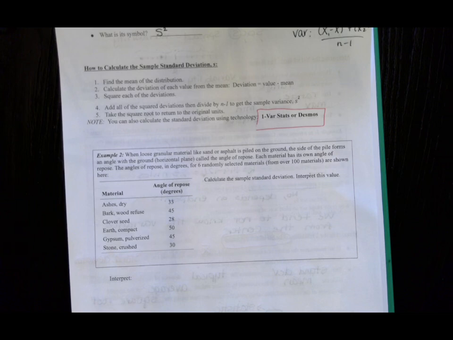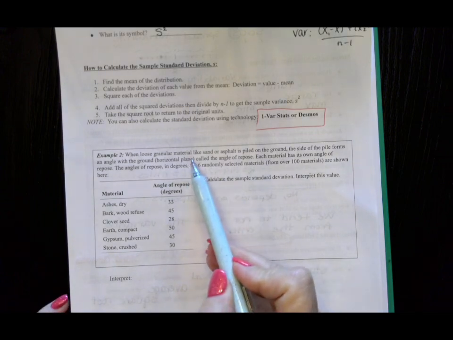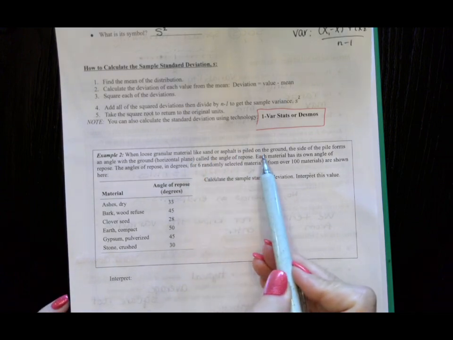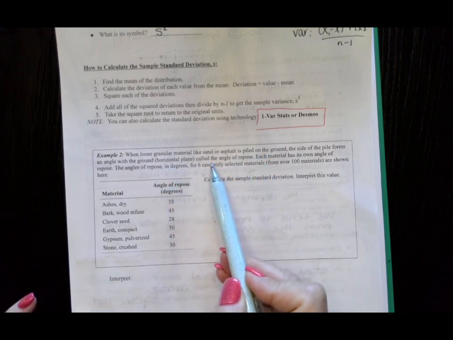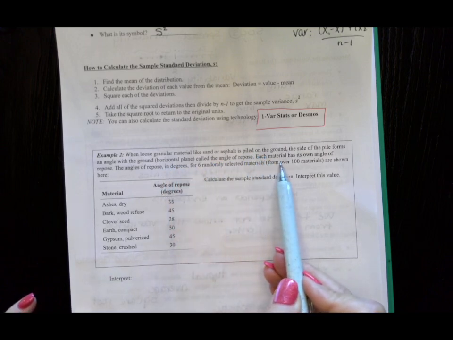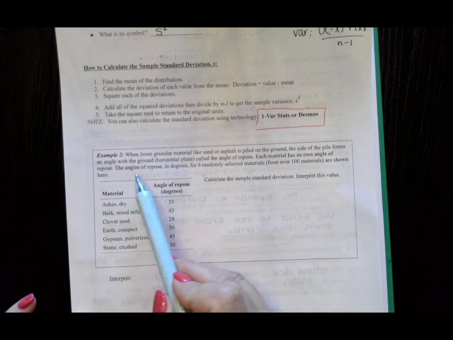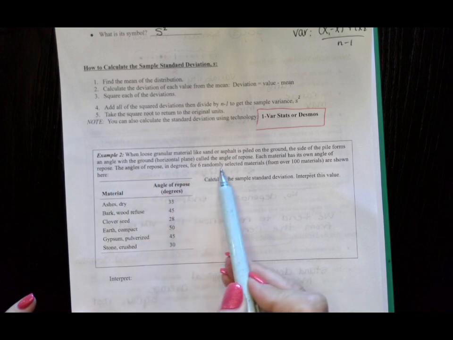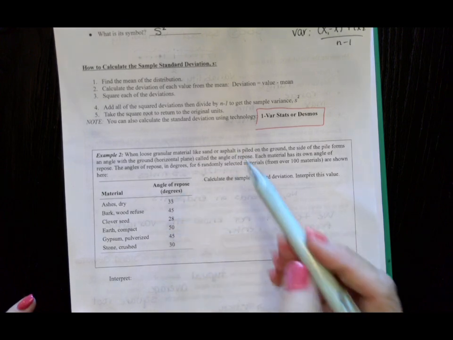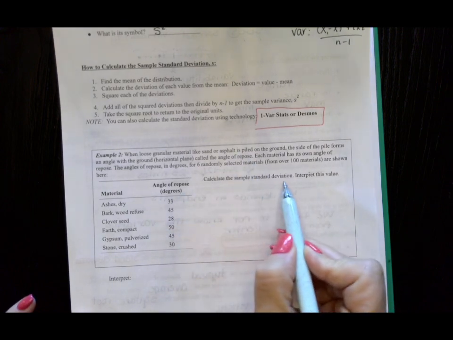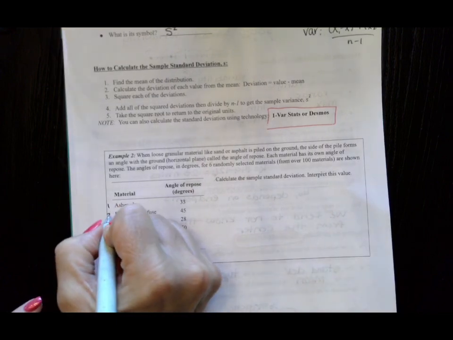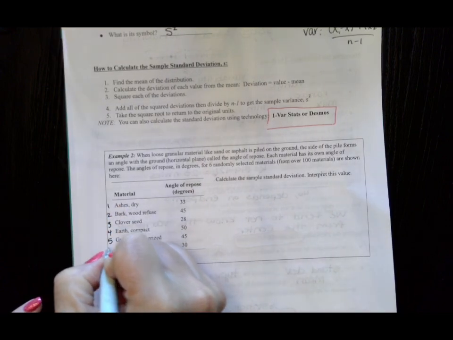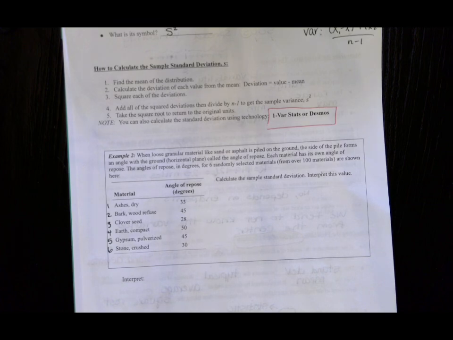Okay, so loose granular material like sand or asphalt is piled on the ground, and the side of the piles form an angle with the ground called the angle of repose. Each material has its own angle of repose. The angle in degrees for 6 randomly selected materials are shown below. So here's what we have. Calculate the sample standard deviation and interpret this value. So I have 1, 2, 3, 4, 5, 6 different types of samples here.